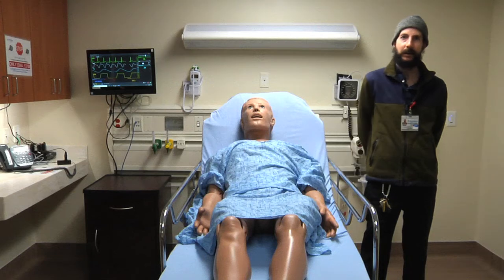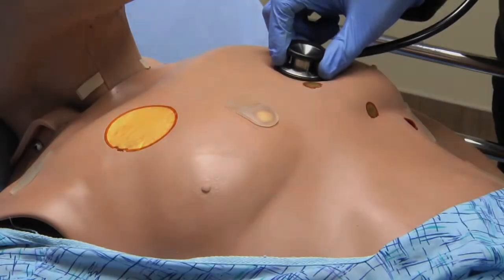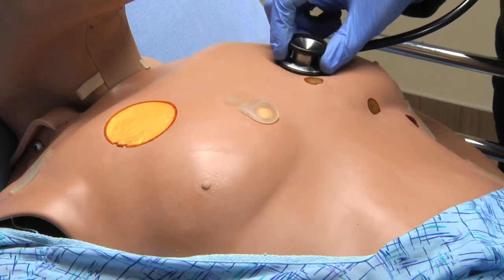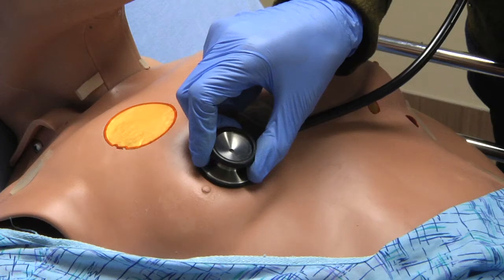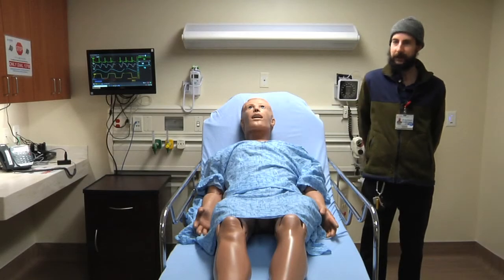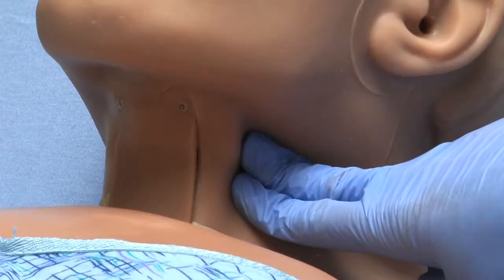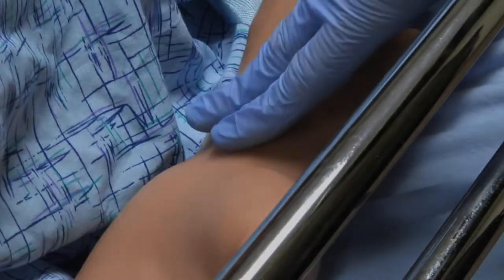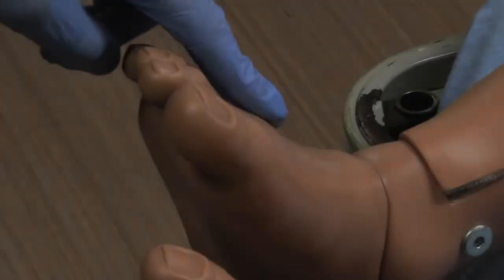So your patient today also has heart, lung, and bowel sounds that can be listened to. So an example might be wheezes. So your patient today also has pulses. So he has pulses on the carotid, on his radial, femoral, and pedipulses on his feet.